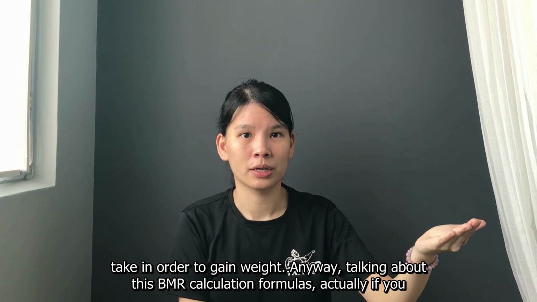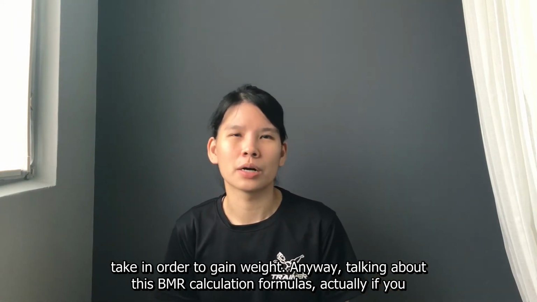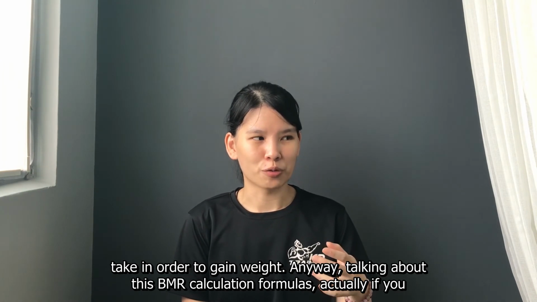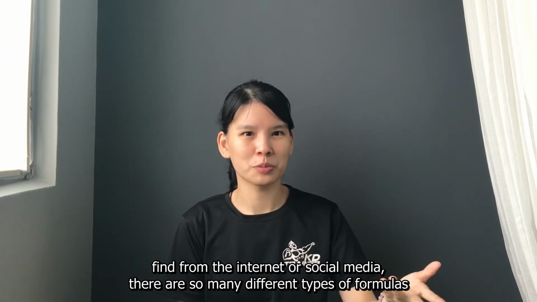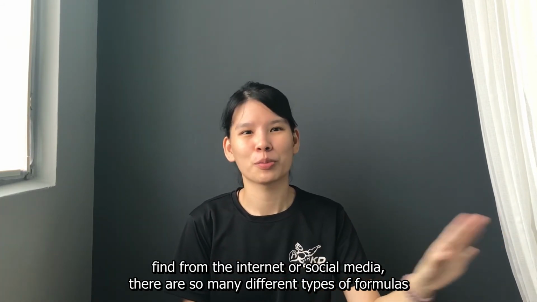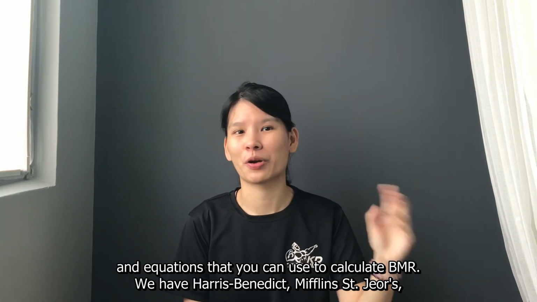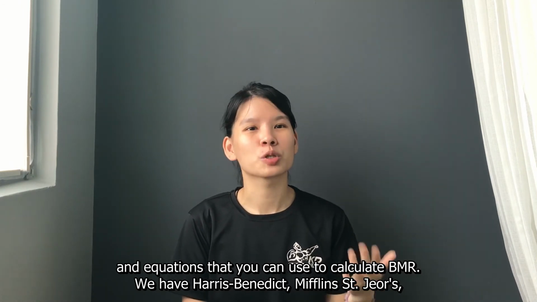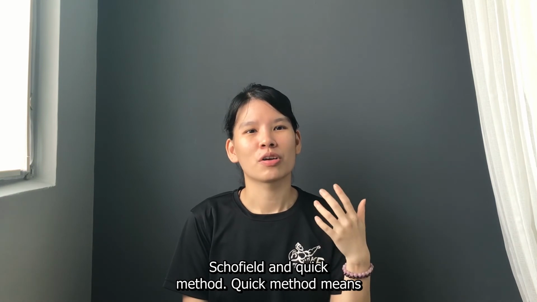Anyway, talking about these BMR calculation formulas, if you look on the internet or the social media, there are so many different types of formulas and equations that you can use to calculate your BMR. We have Harris-Benedict, we have Mifflin-St Jeor, Schofield, and you have the quick method.